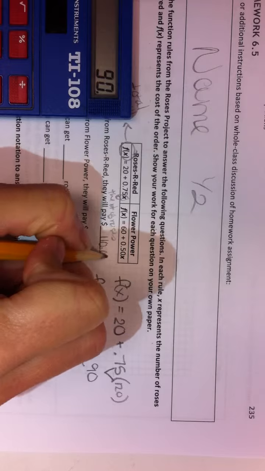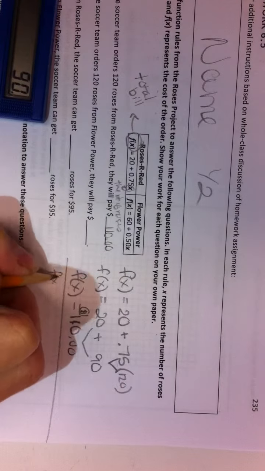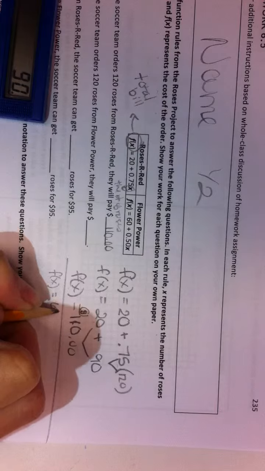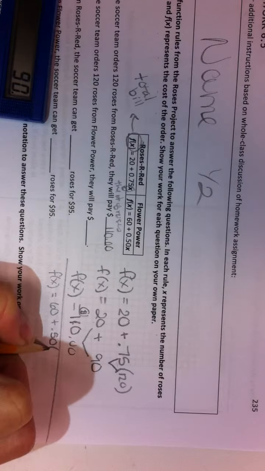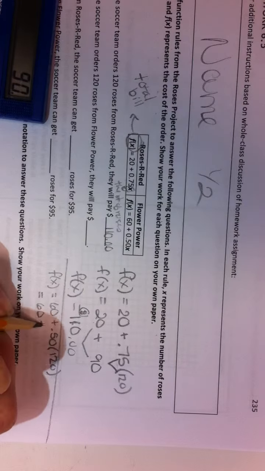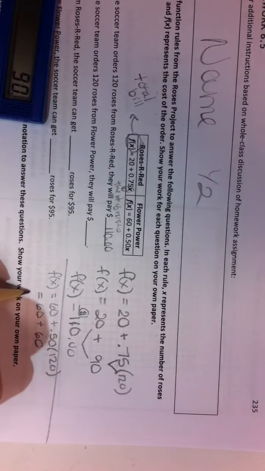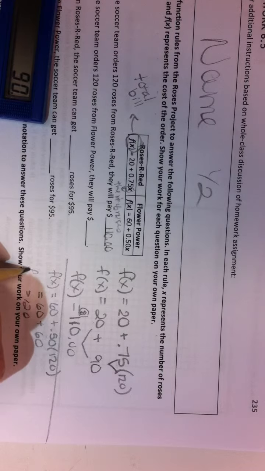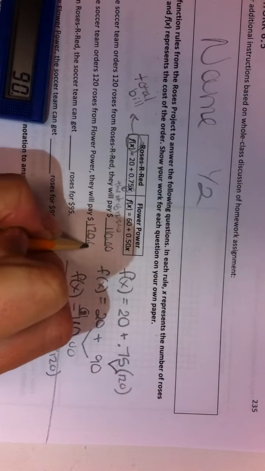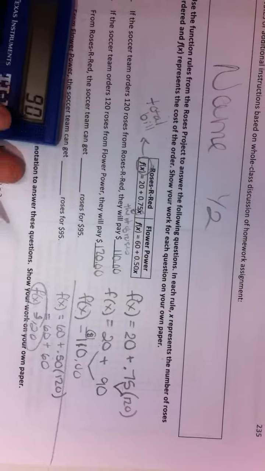So they'll pay $110. If they order the same amount from Flower Power, well, we have to change this up a little bit. Flower Power, the total bill, F of x, equals 60 plus 50 cents times the number of roses, which is 120. So in your calculator, 0.5 times 120 is 60. 60 plus 60 equals 120. So f of x, my total bill, is equal to $120. So obviously you want to use Roses Are Red if you're going to only buy 120 roses.